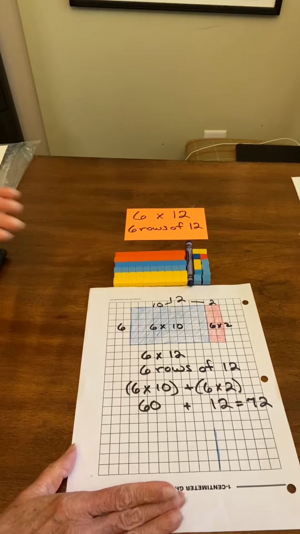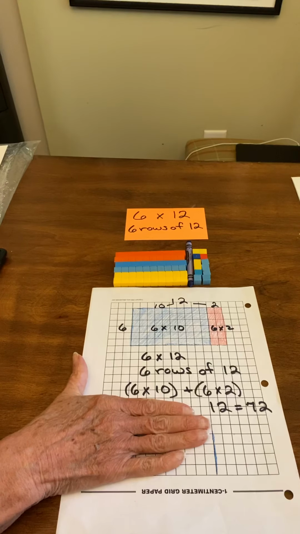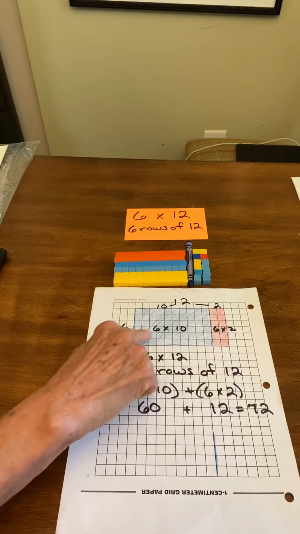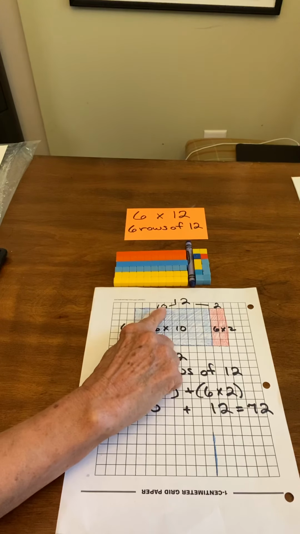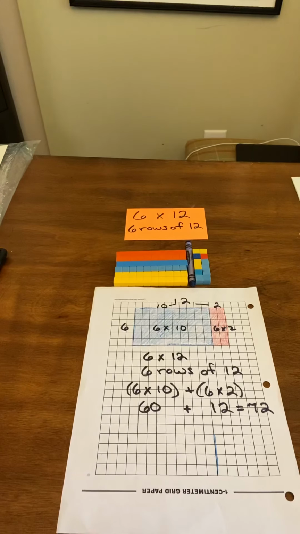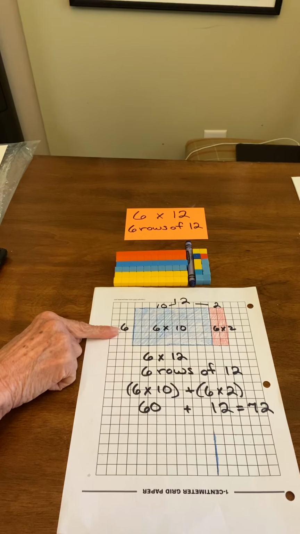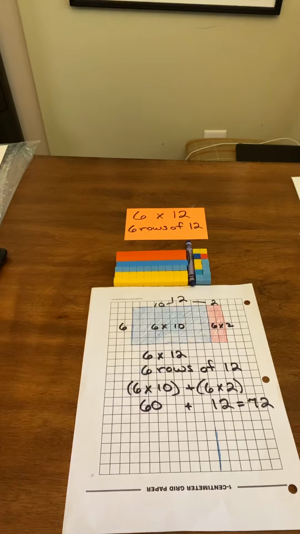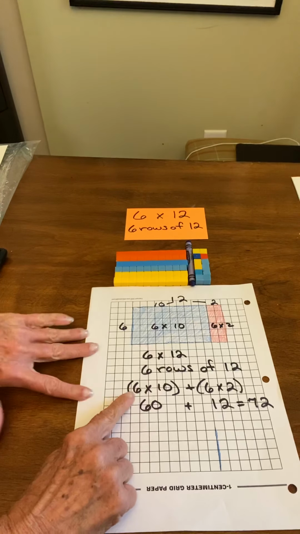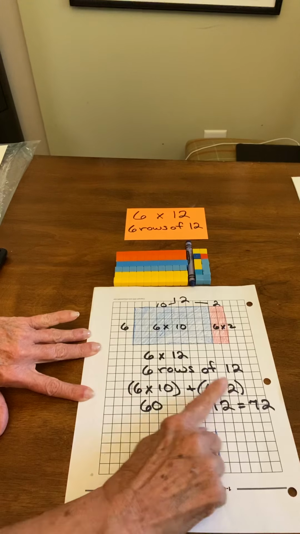Let's look at this and see. I have drawn a picture of 6 times 12. And you can see here, I've decomposed my 12 into a 10 and a 2. This is my single digit, my 6. I've got my 6 times 10, my 6 times 2. So this is that distributive property model.